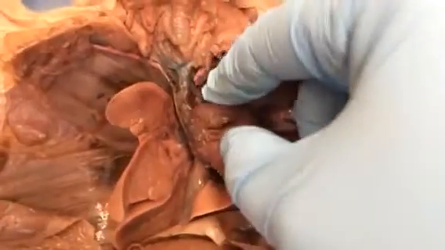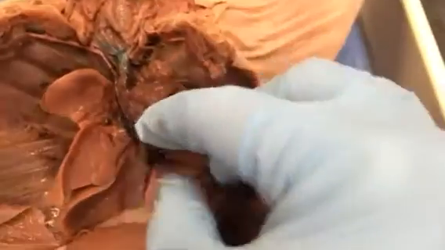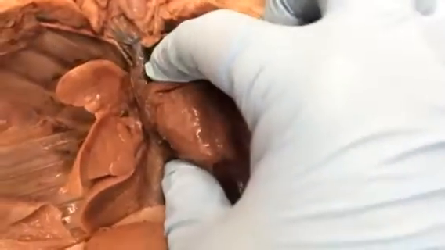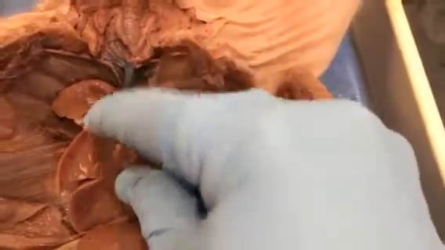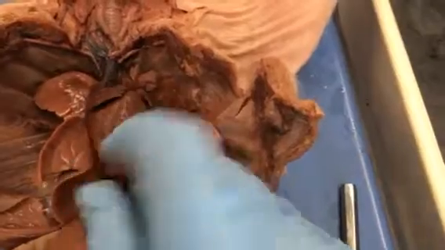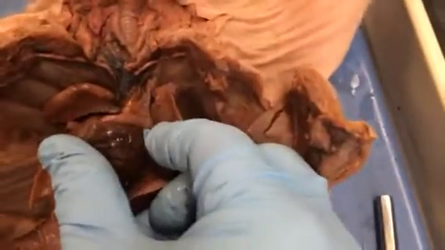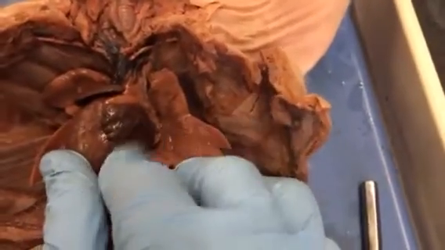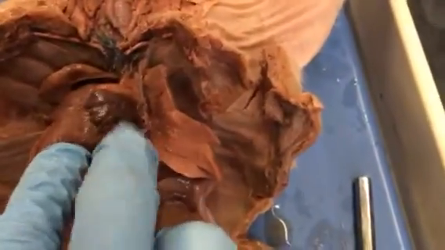So blood enters the heart through these two structures here. This is the superior vena cava, and this is the inferior vena cava. These are two very big veins that carry blood from the head and the periphery of the organism to the heart through the right atrium. The blood would then go through the right atrium, into the right ventricle, and out through the pulmonary artery, which is right here, to the lungs, and back into the left side of the heart.